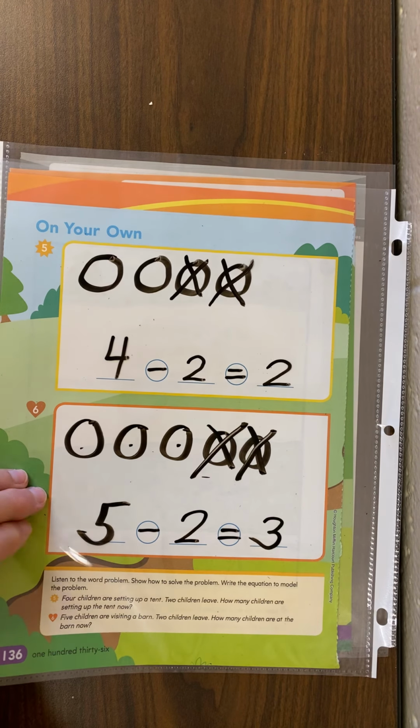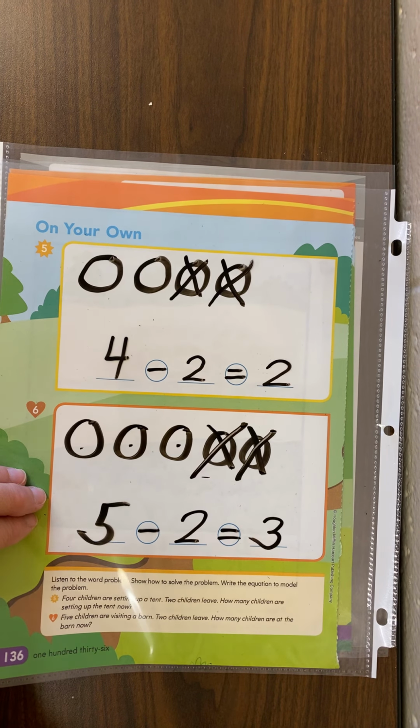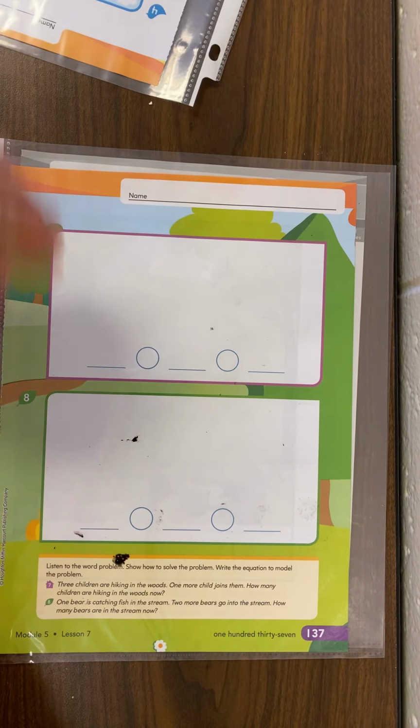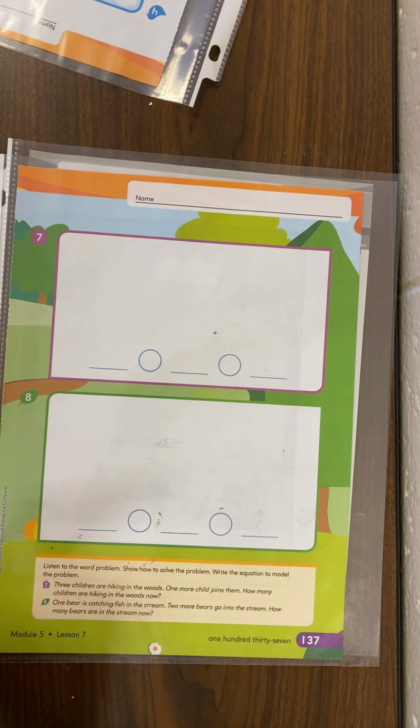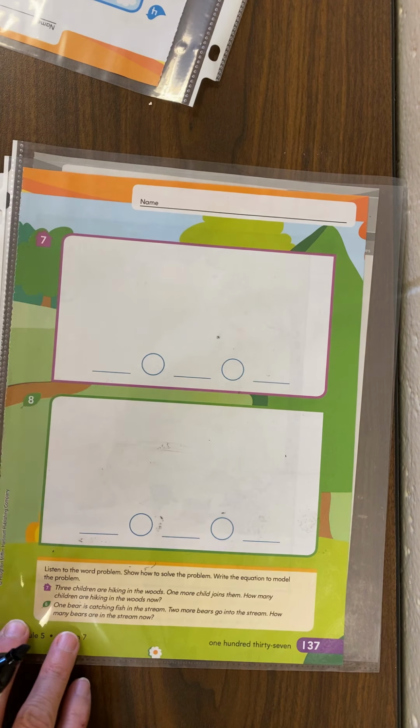Good work. If you need to push pause at any time, you may. Go on to the next page. Ooh, the marker's coming off on the next page, isn't it? So we're going to be working in the purple box now.